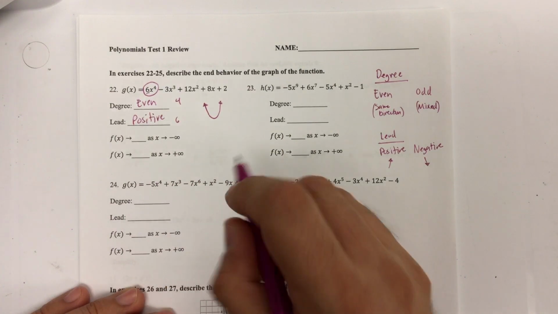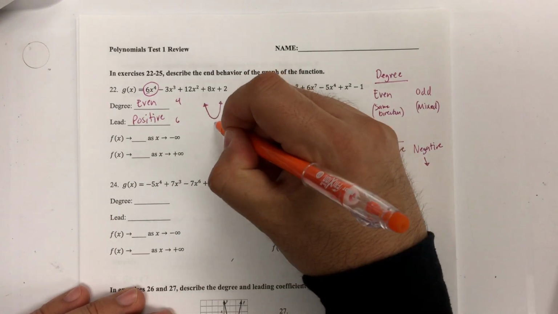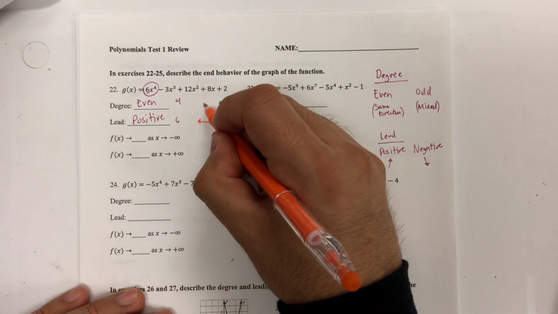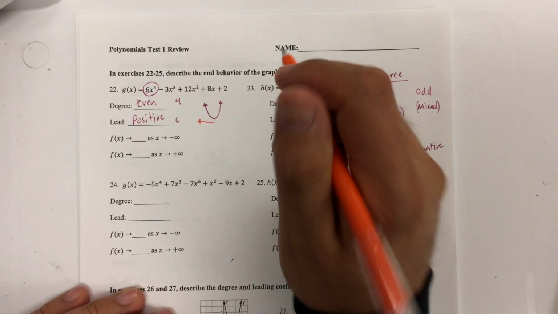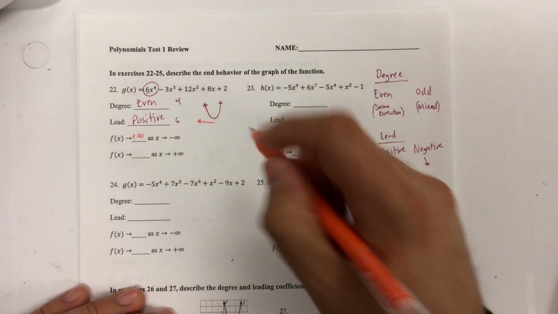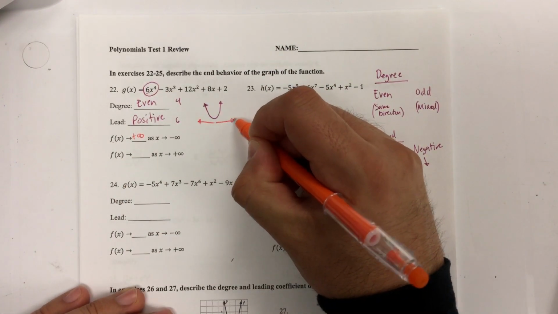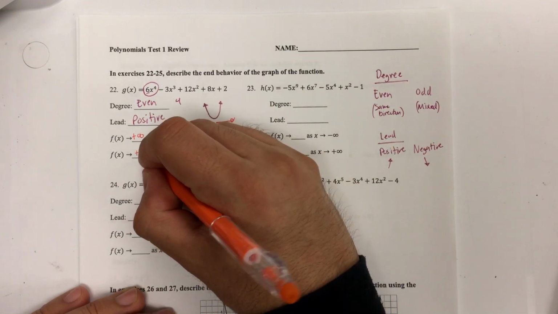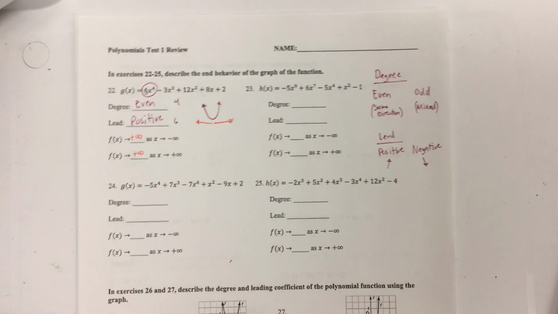As x approaches negative infinity, let me show you, the graph y approaches, well, this is going up towards positive infinity. And as x approaches positive infinity, the y value of this graph approaches positive infinity as well. So that rough sketch helps me to see that.